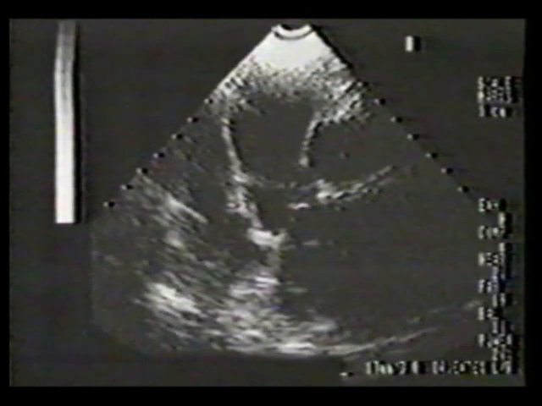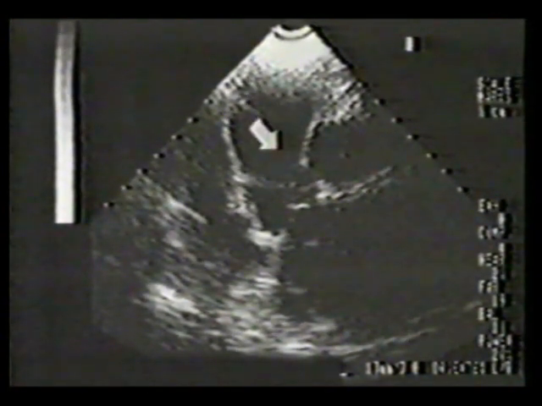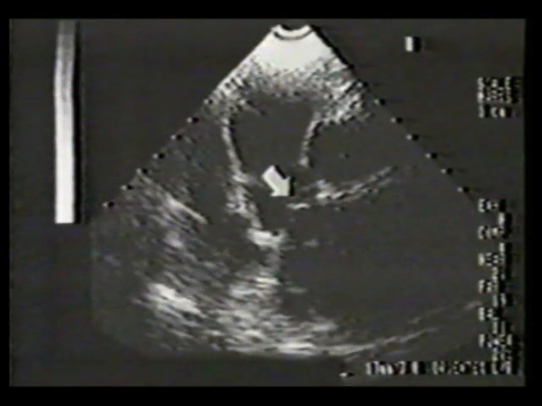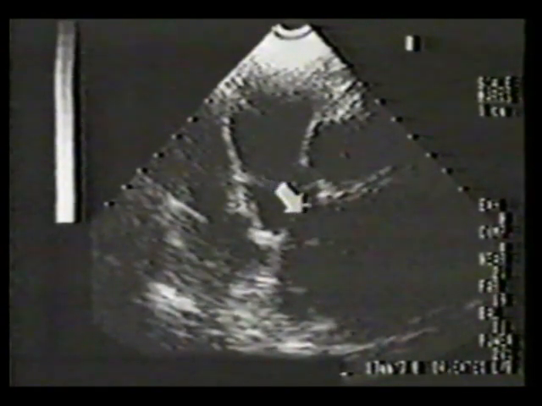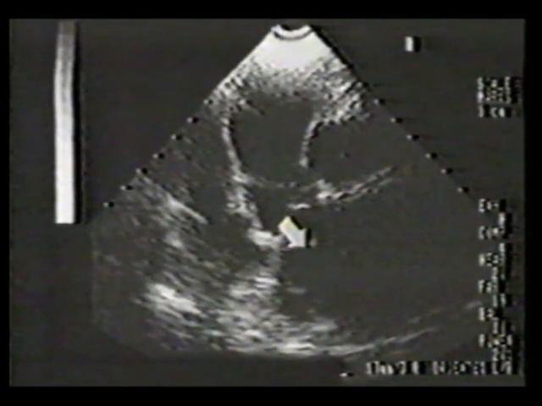An attempt can be made to more completely visualize the aortic root and ascending aorta by angulating the transducer anteriorly and to the patient's right. In this subject, the entire ascending aorta is identified, all the way to the aortic valve level. A small portion of the left ventricle is also seen.